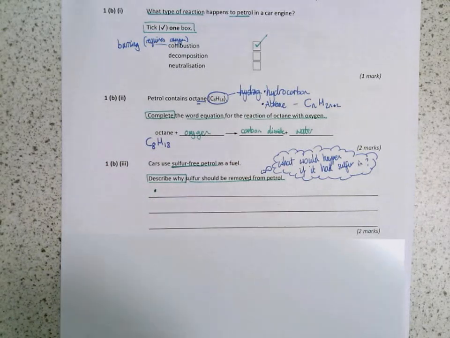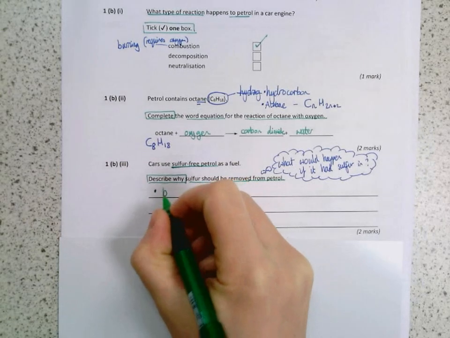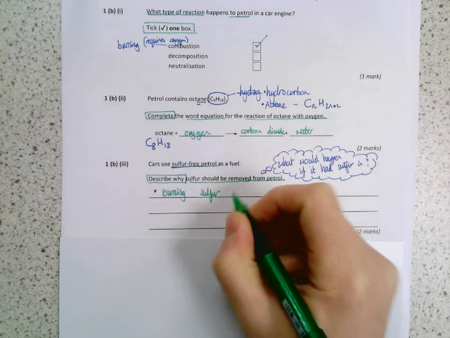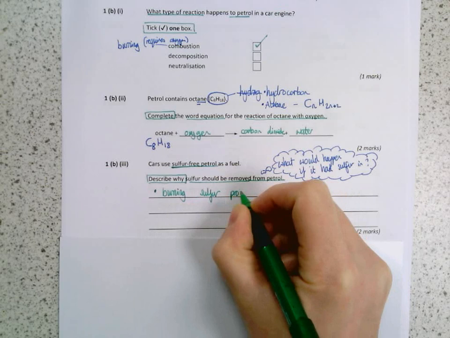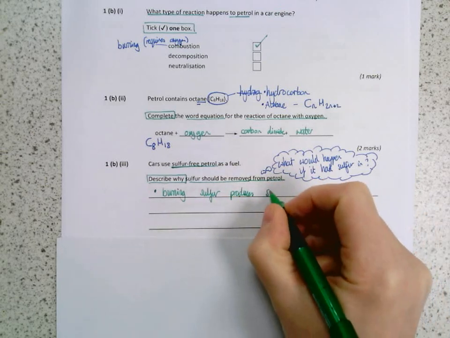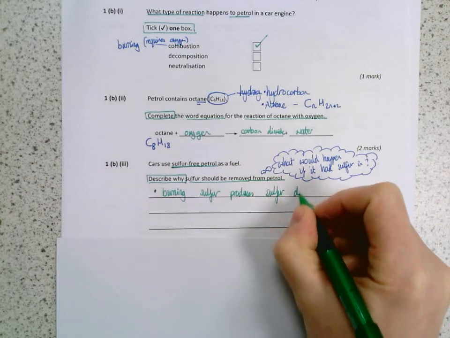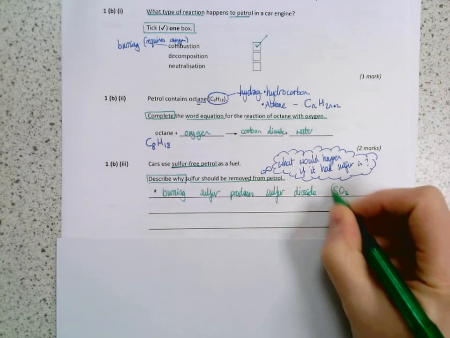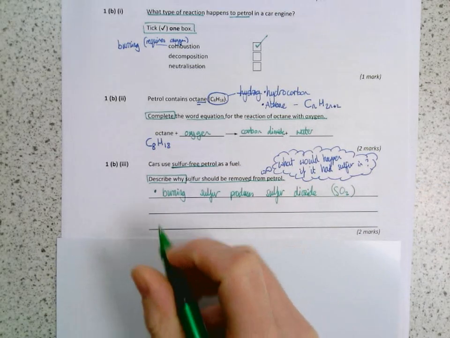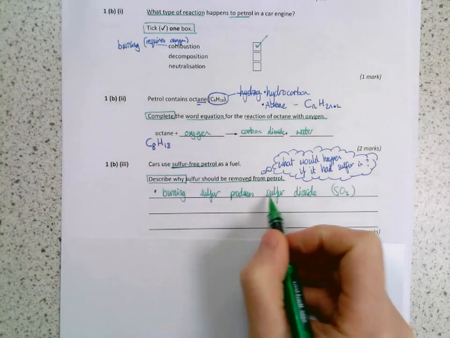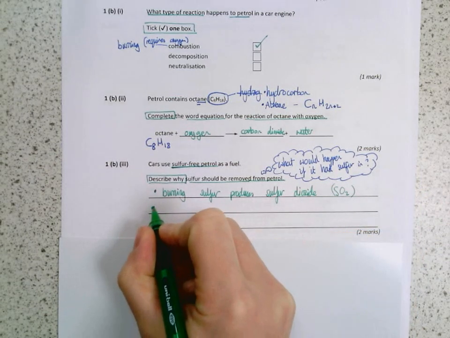If you burn sulphur, it requires oxygen, and produces sulphur dioxide, and you could have written the formula for that instead, SO2. It would be fine if you just said that the sulphur reacts with the oxygen. Ideally you know that it produces sulphur dioxide.